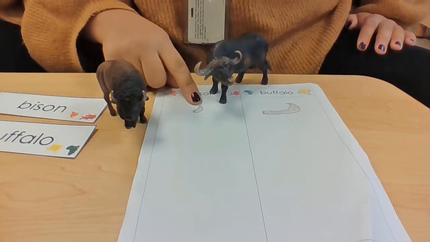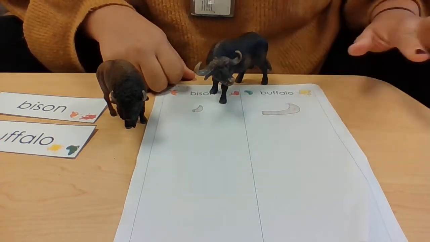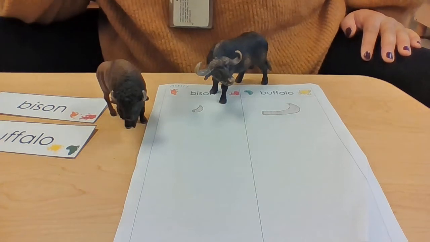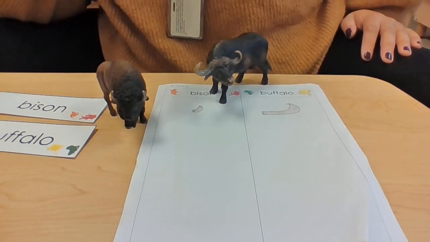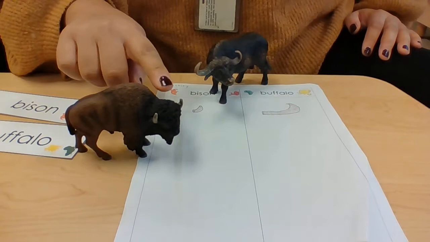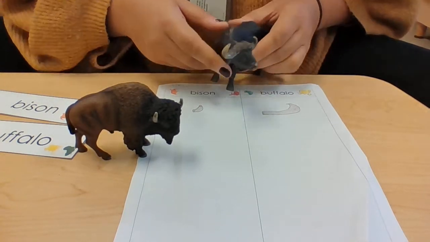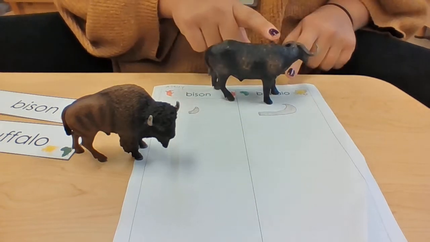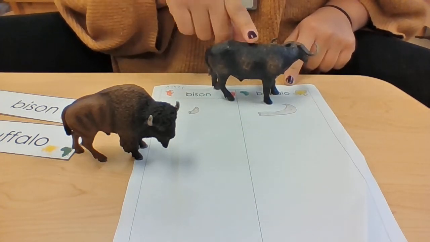Okay, so our bison has short horns and our buffalo has long horns. Let's see what else is one of our differences that we noticed. Oh, we saw that the bison has this big hump on its back, and the buffalo has a flat back that kind of scoops down in the middle.